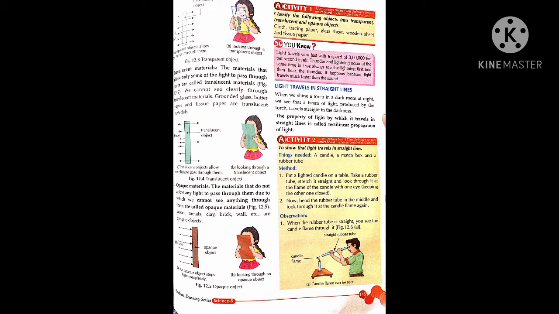Now the opaque material. The materials which do not allow light to pass through them, due to which we cannot see anything through them, are called opaque material. अब ऐसे material भी होते हैं जिसके आर पार हम बिल्कुल नहीं देख सकते. They do not allow the light to pass through them. They are said to be opaque material, like wood, metals, clay, brick, wall. They all come under the opaque material because they don't allow the light to pass through clearly. So here they are: transparent, translucent and opaque material.